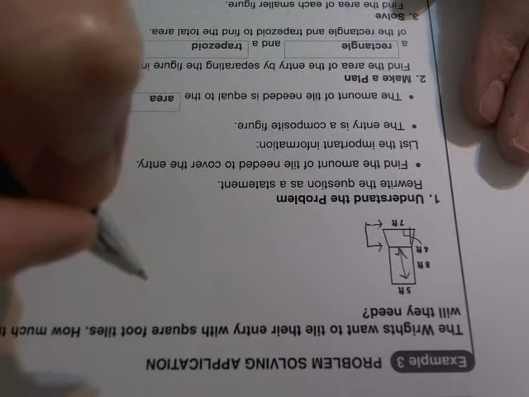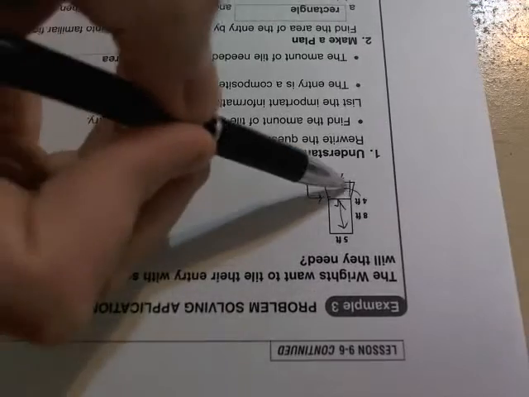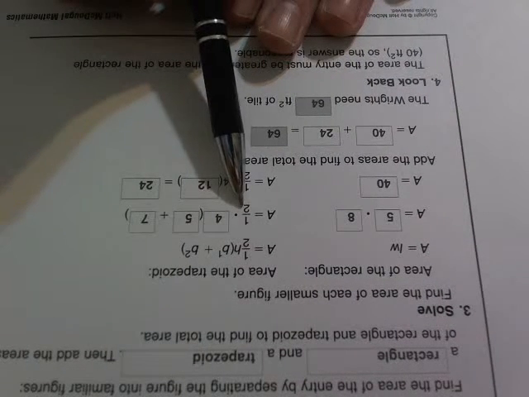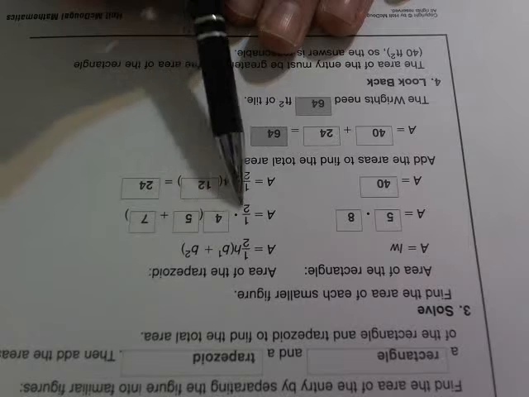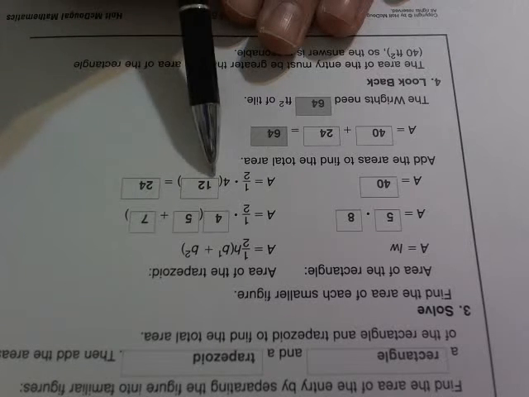The formula says I'm going to add those guys up. 5 plus 7 is going to change into 12. Then I'm going to multiply that by the height. The height makes a right angle with both those little guys. So that's the little line inside there marked 4. And then I'm going to multiply that by 1/2 or 0.5. So I'm doing half of 4 times 12. So that's the same as half of 48 or 24.